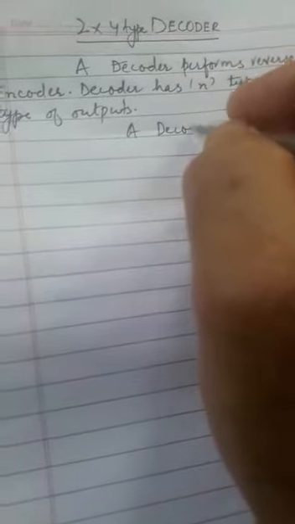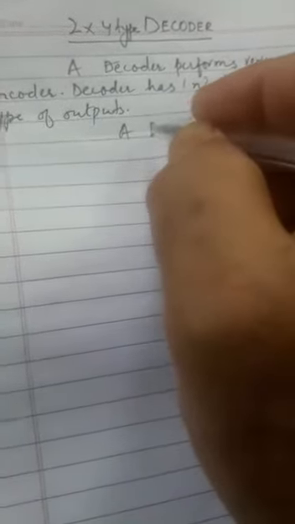I may give you the next definition for it. You will ask what the decoder's function is, so I am writing it again here.